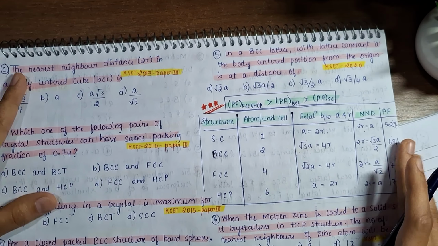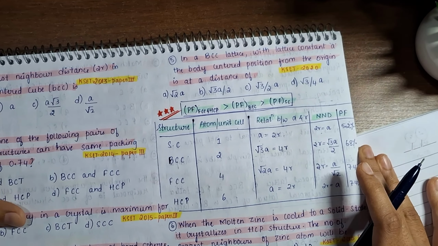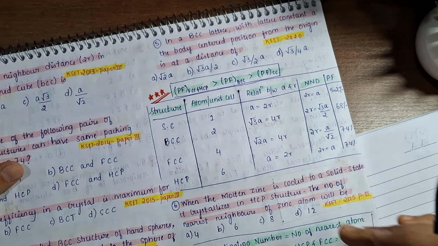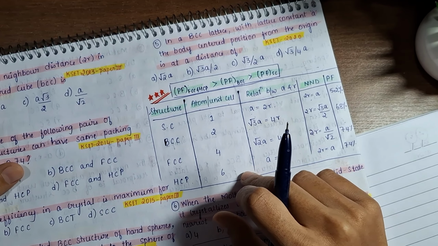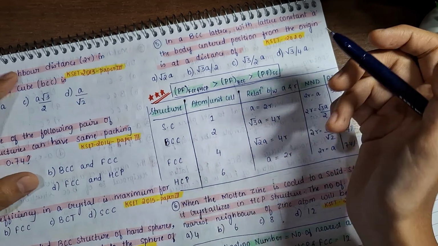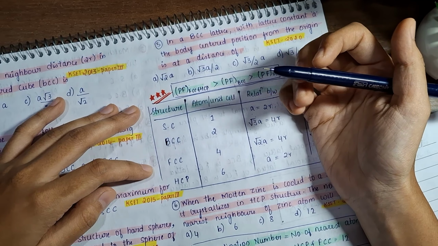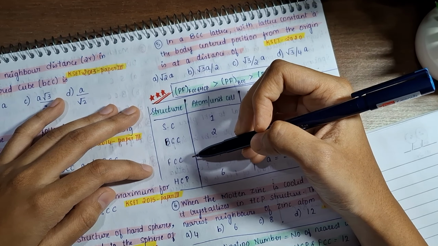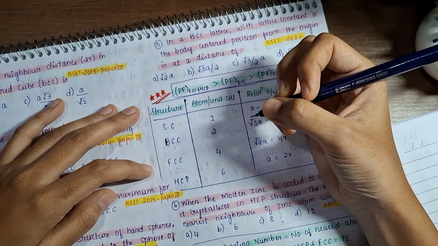So there are a few questions asked about crystal structure in the previous year questions. Before trying to solve those questions, let us understand this table that I have made, according to which we will try to solve a few questions. We know that there are three types of crystal structures: simple cubic, BCC, FCC, and there is another structure known as hexagonal close packing structure.